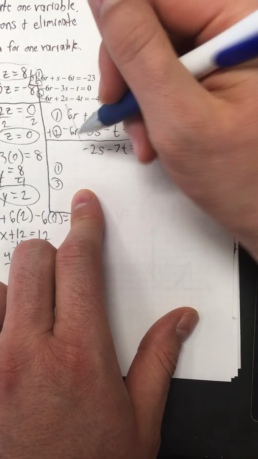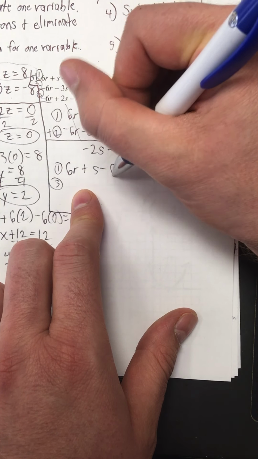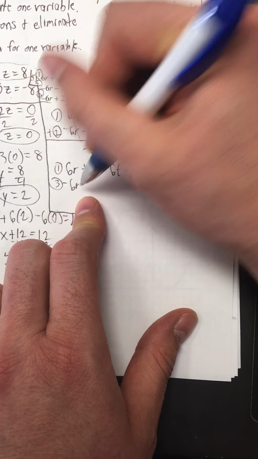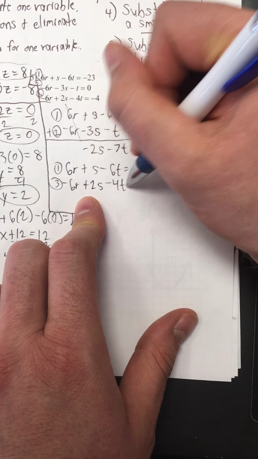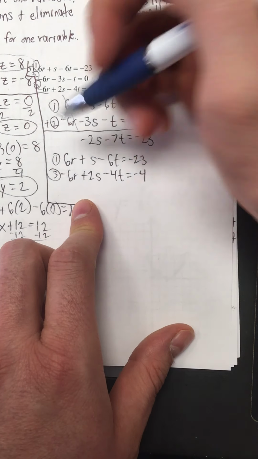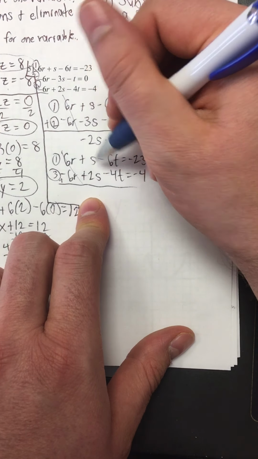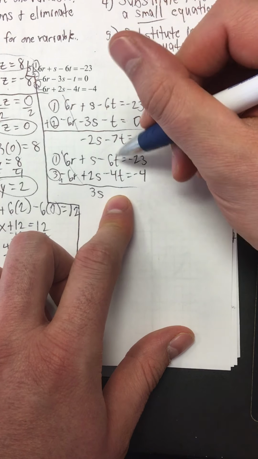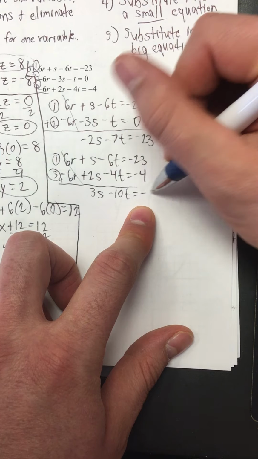So I'm going to have 6r plus s minus 6t equal to negative 23. And I'm going to have negative 6r plus 2s minus 4t equal to negative 4. And then the r's already canceled, so we could just add these equations together. Cancel out those r's. 1s plus 2s is going to be 3s. And then that's going to be minus 10t equal to negative 27.